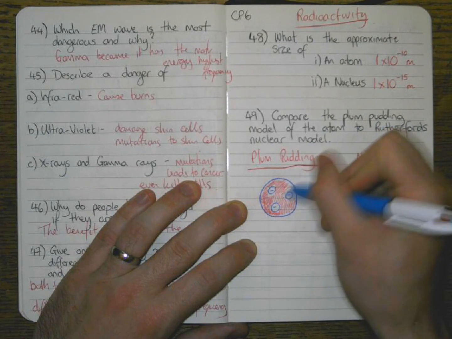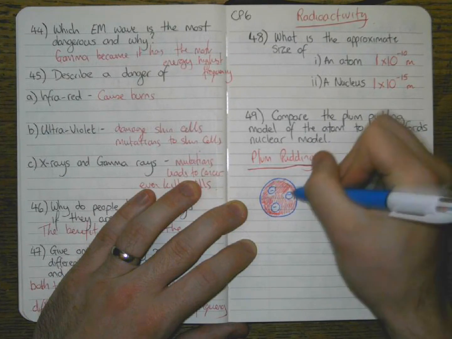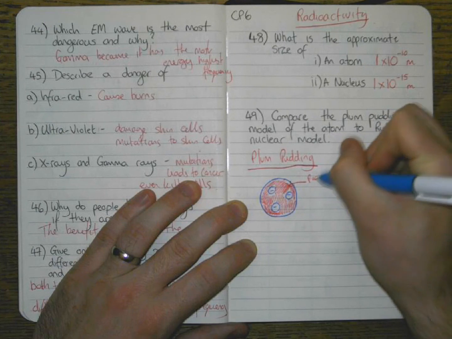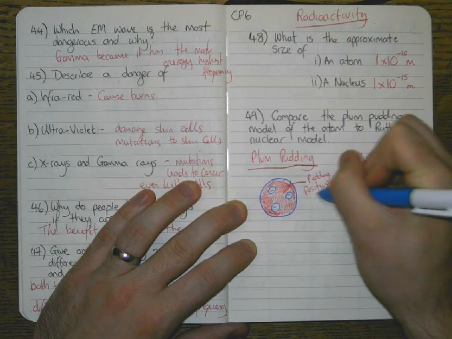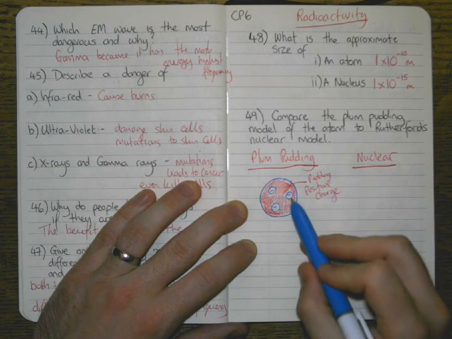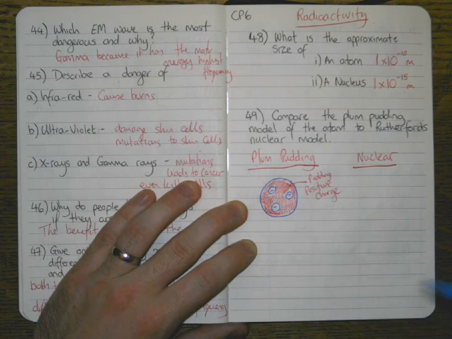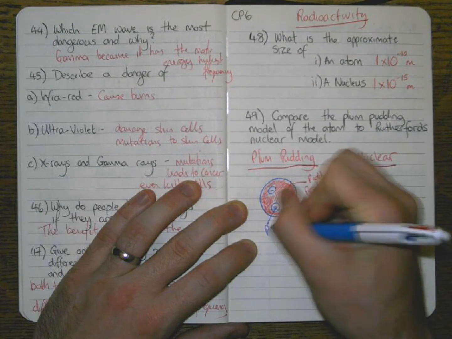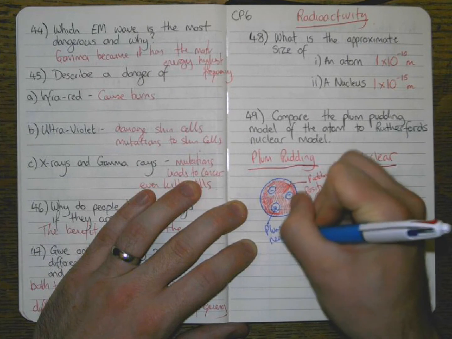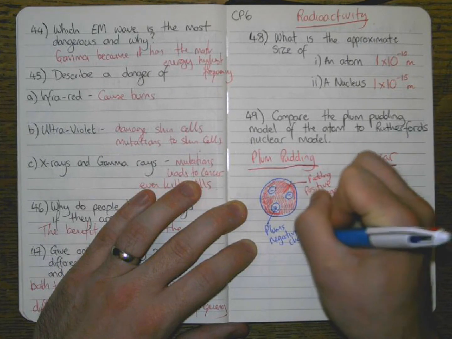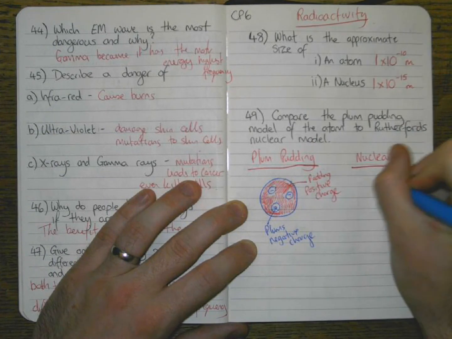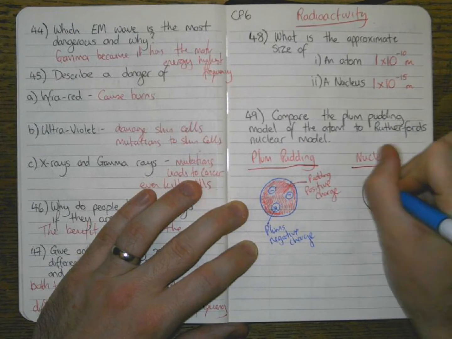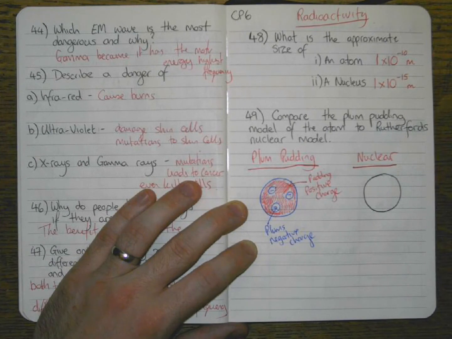In the pudding, so that bit there is the pudding, and that represents positive charge, and these bits are negative, and they're the plums. Negative charge.